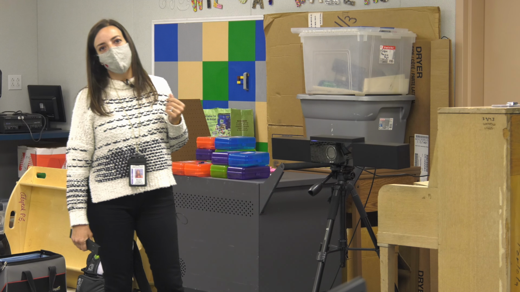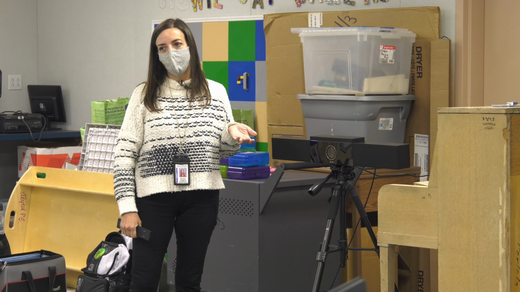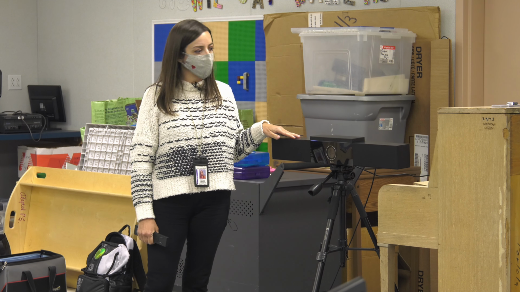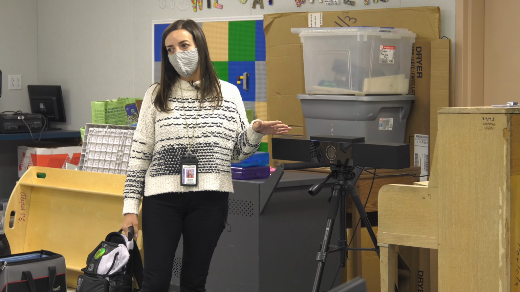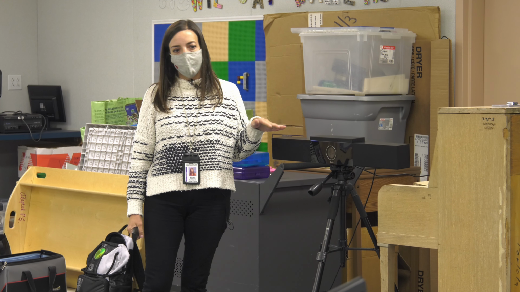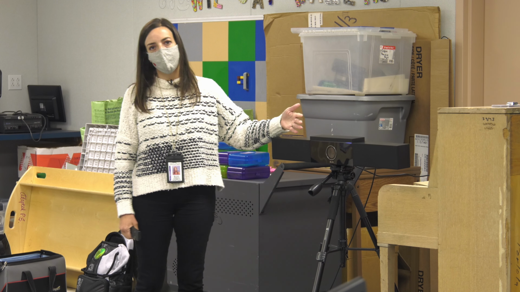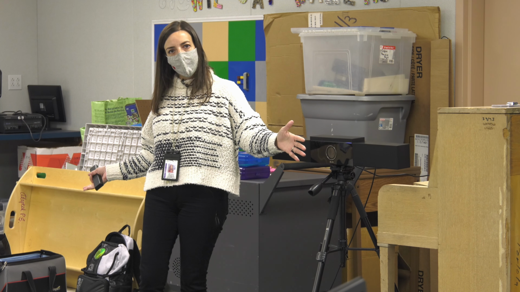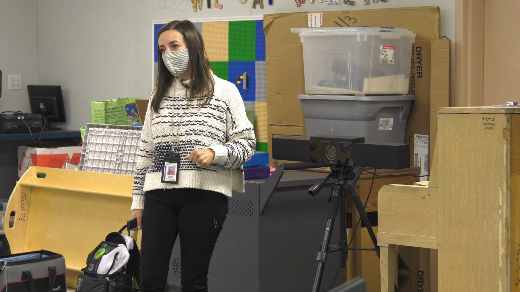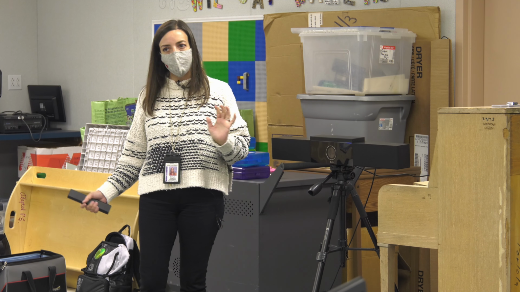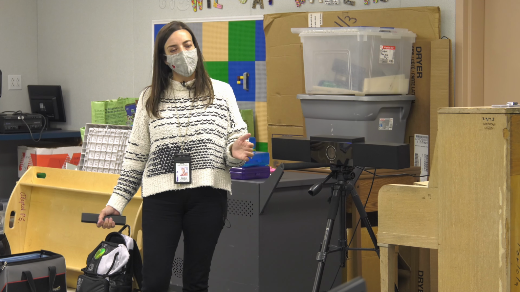There are many configurations you can think about using with your Polycom Studio camera in terms of capturing different views. In this situation, I have my Polycom Studio camera off to the side of my room and facing my students. I did that so that it can capture a group conversation.